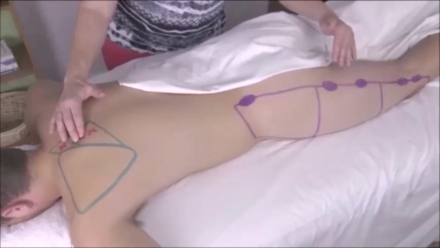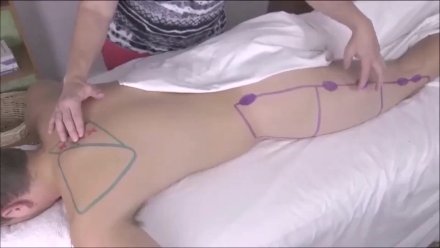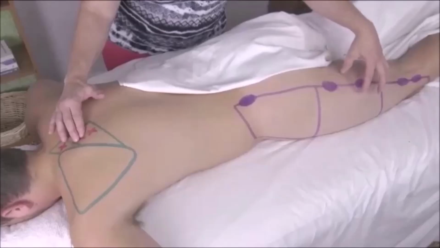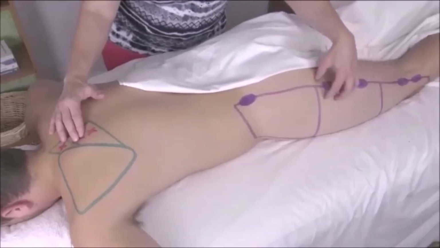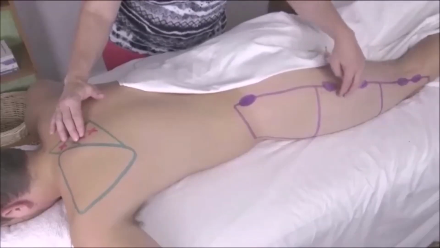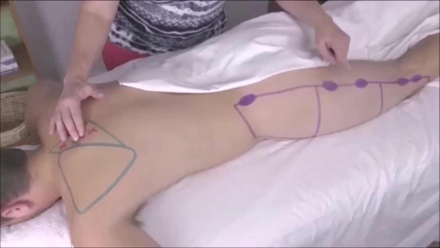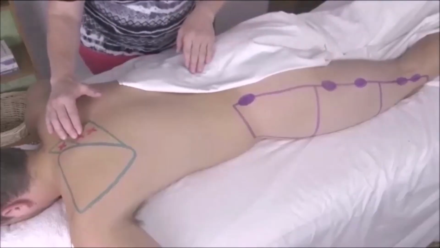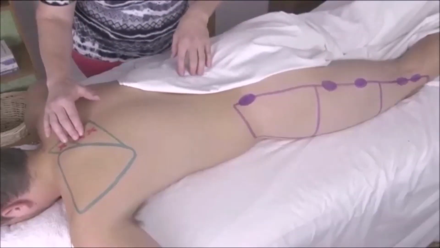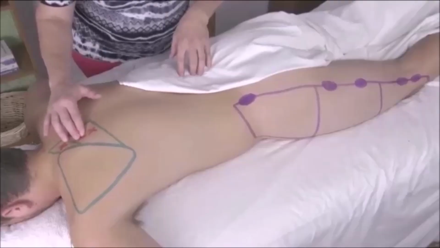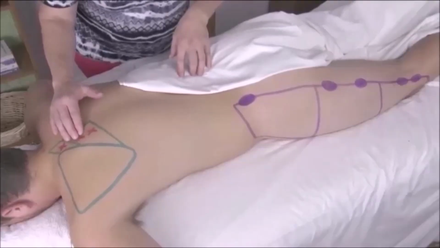So what we're going to be looking for is, on the IT band, we want to find the area that's the thickest or the tightest or has the most bound feeling compared to the tissues around it. At the same time, we are going to be feeling for change inside this rhomboid. Now, I don't want you to trigger point this rhomboid. I want you to just feel for change.